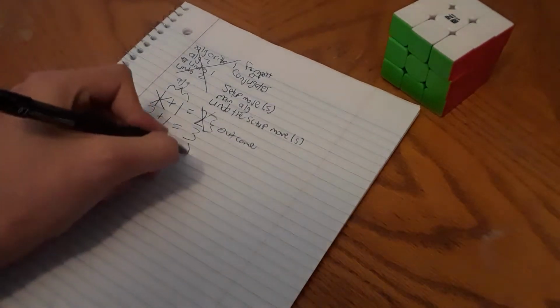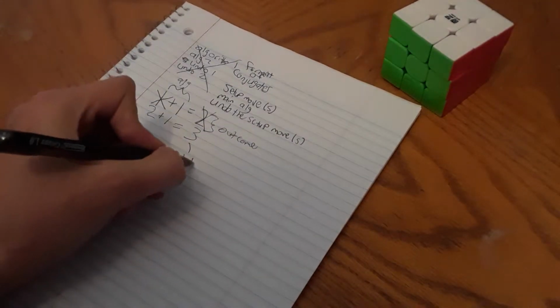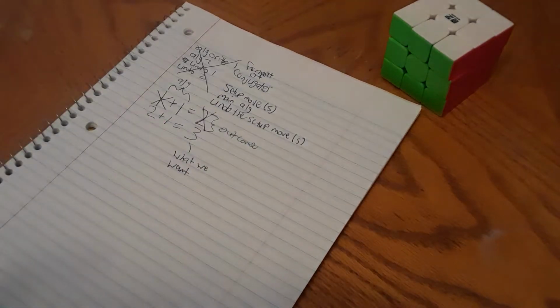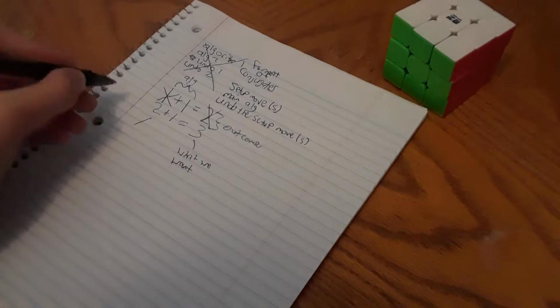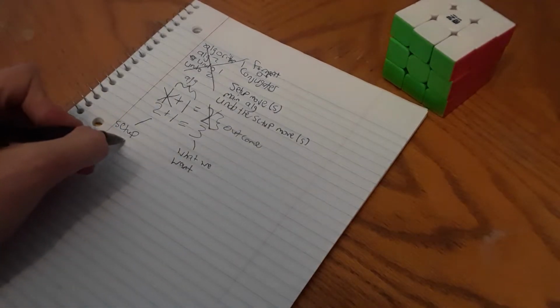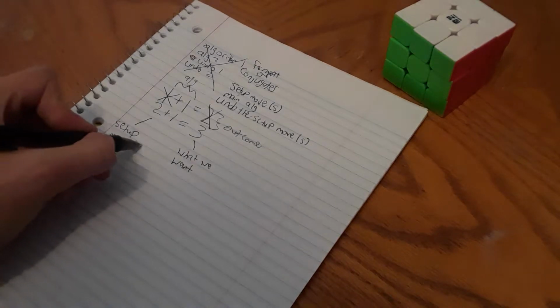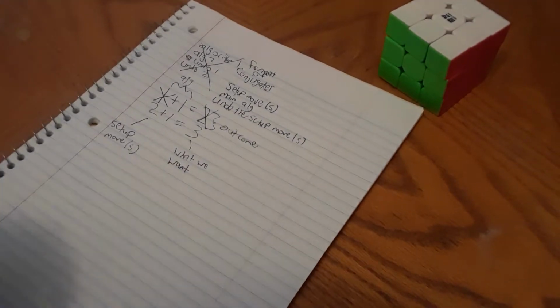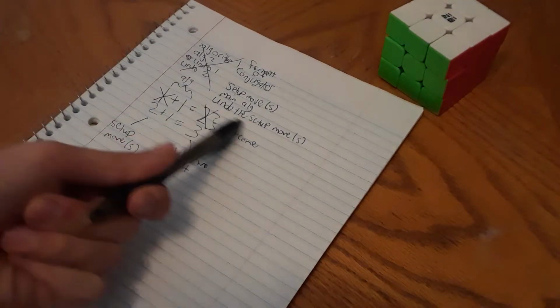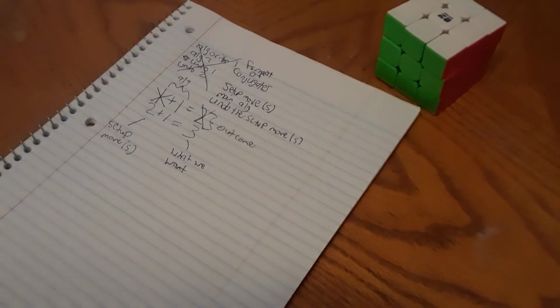So this 3 is what we want, because it's the outcome. The 2 is the setup move, or moves, because the 2 is what we have changed. This 2 is including the undoing the setup moves, like we wrote up here.